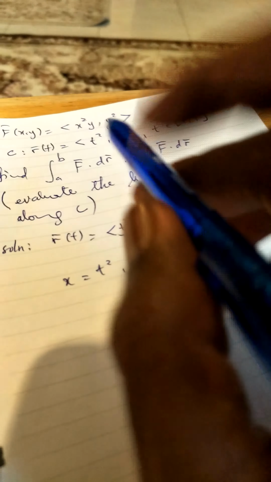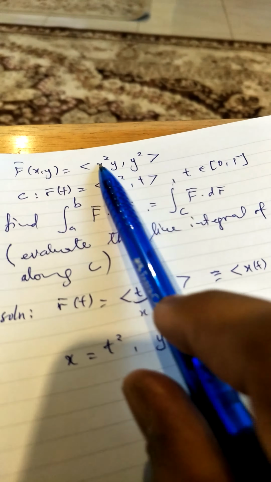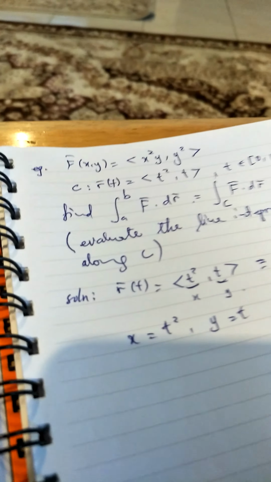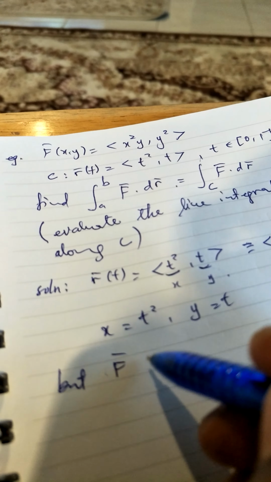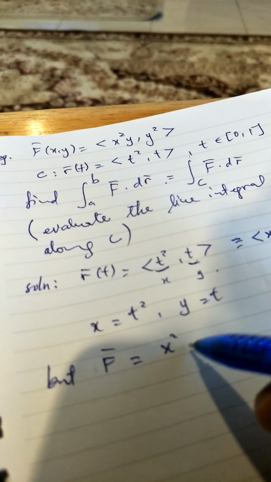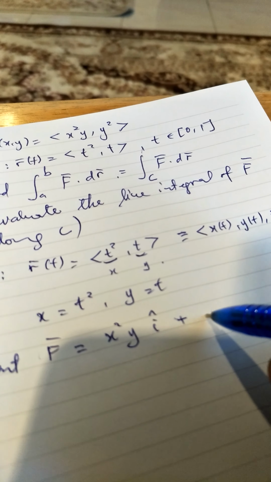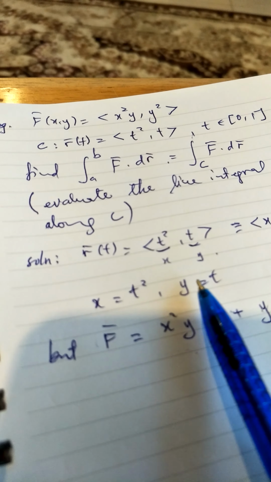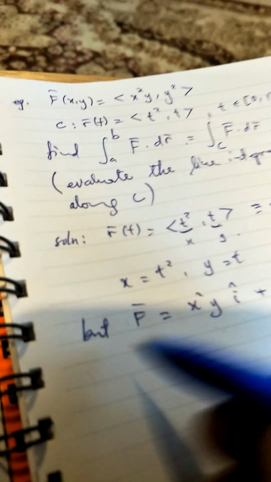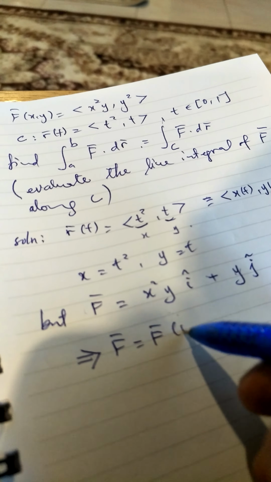Now for f, what is our f? This is our f. We have f as x squared y, this is component for i, plus y component for j. If you substitute this x and y into that, our f becomes f of r(t).